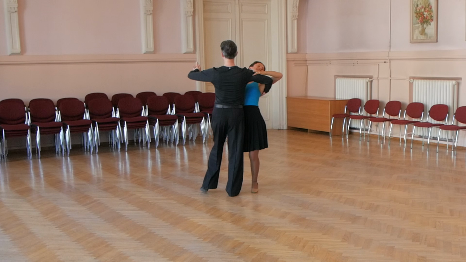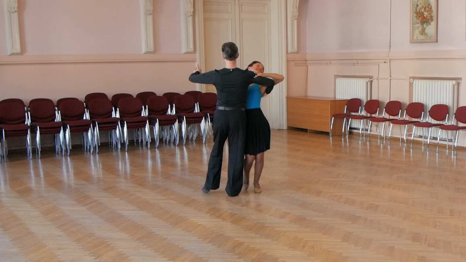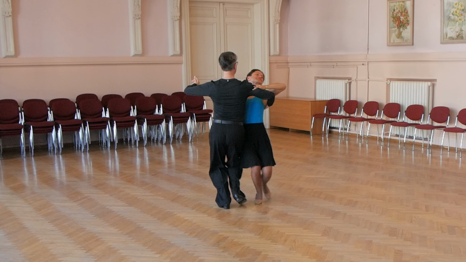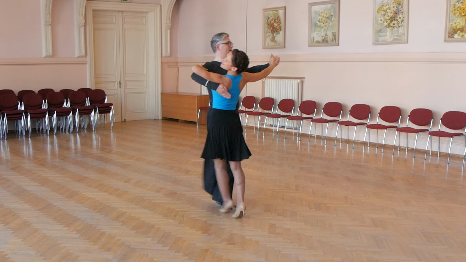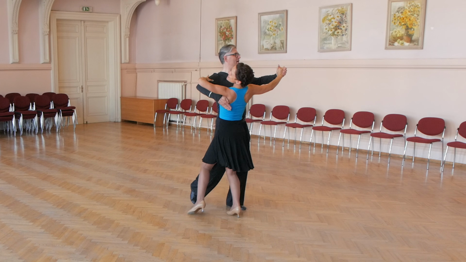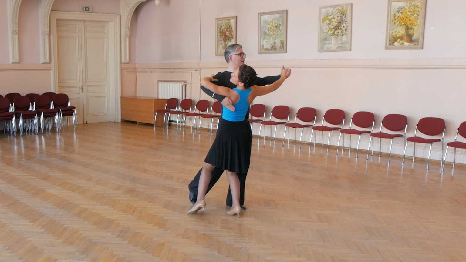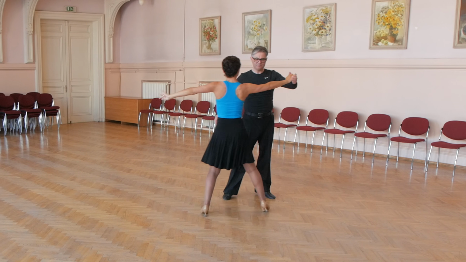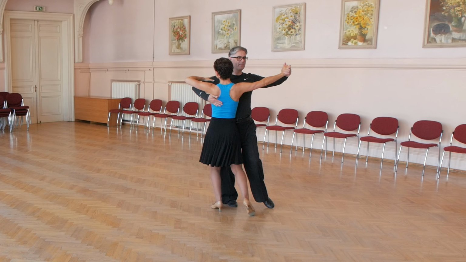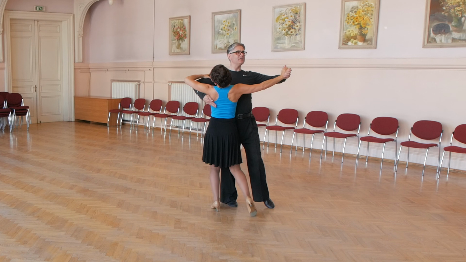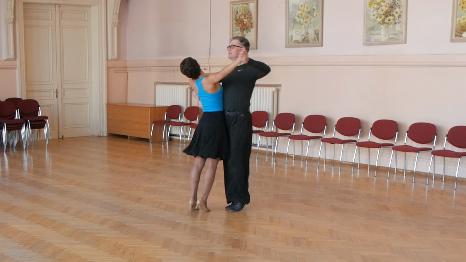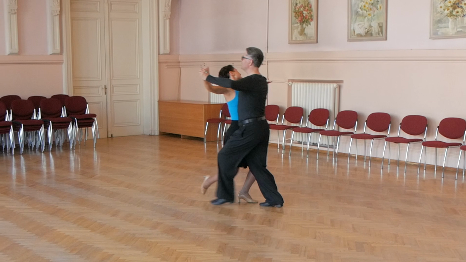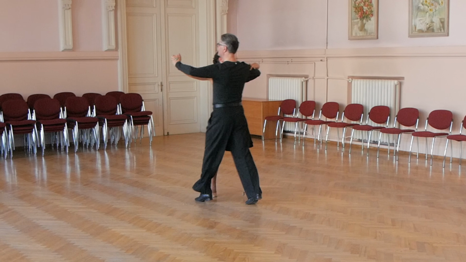Lady steps, lady starts with right foot, forward outside partner, side, close, side and back, cross in front, back. And again lady steps, she starts with right foot, forward outside partner, side, close, side, back, cross in front, back.